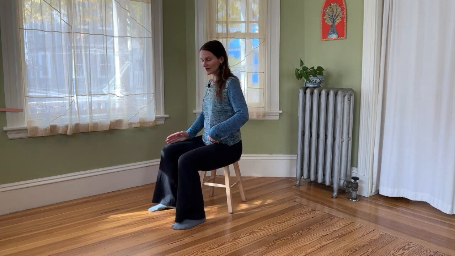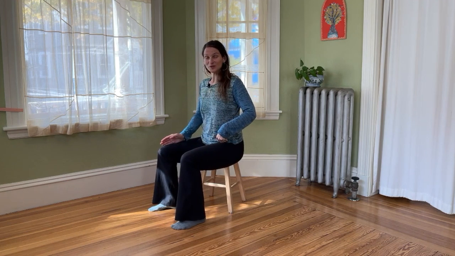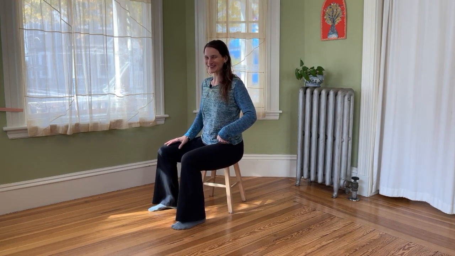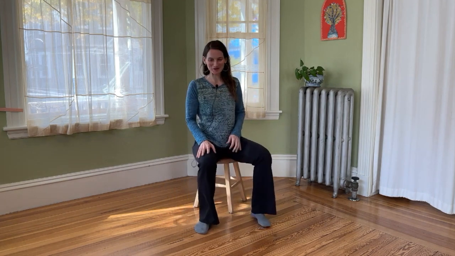No twisting in the spine, so no movement in the neck, no movement in the middle spine, no movement in the lower spine, just a little movement of one knee will come a little more forward and one knee will come a little more back. Maybe you've done this many times in your life. Okay, pause for a moment.